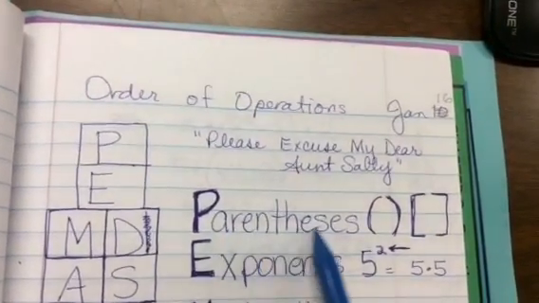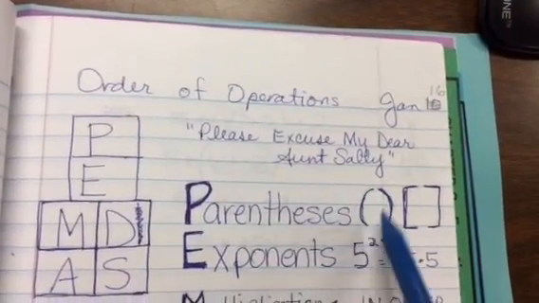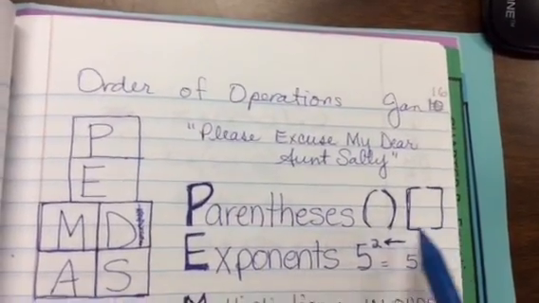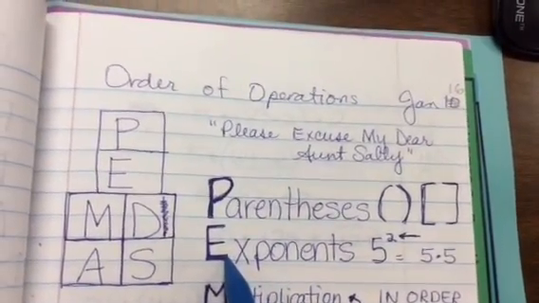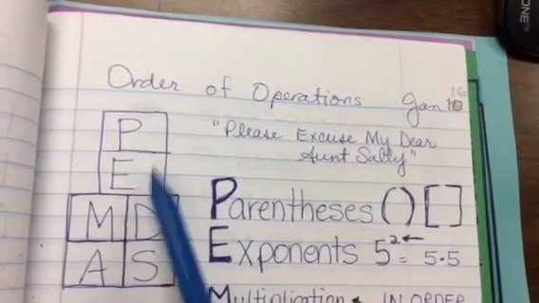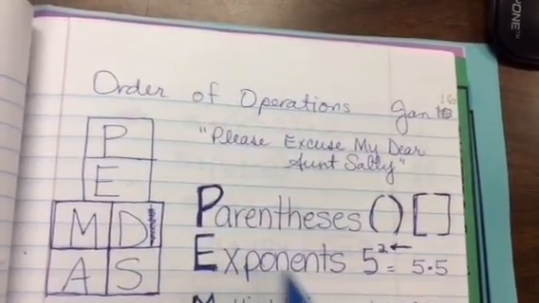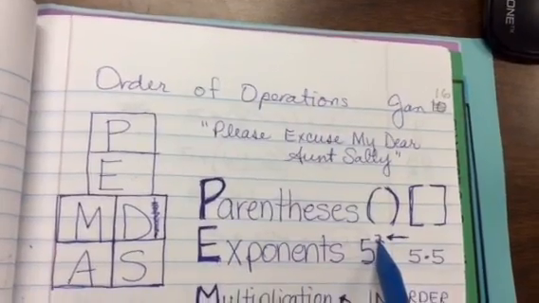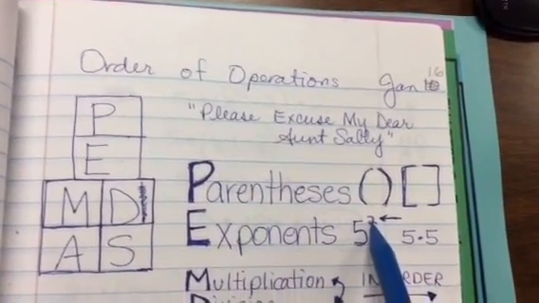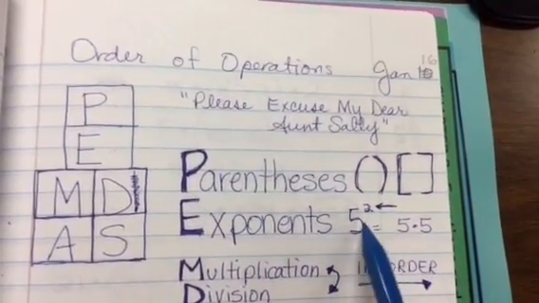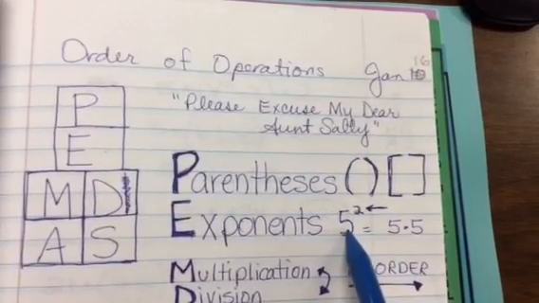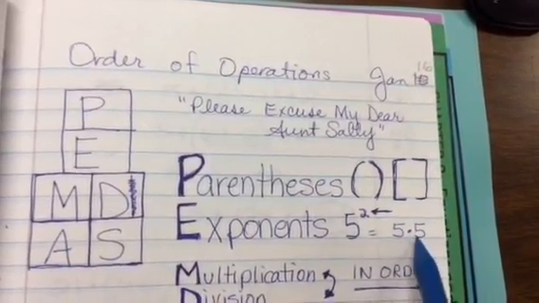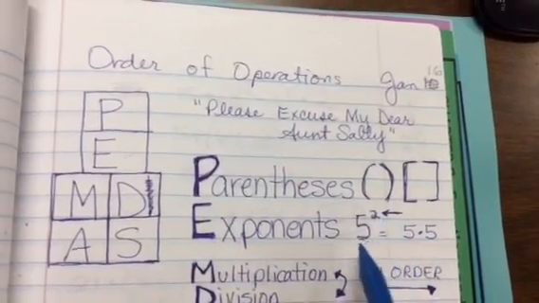P stands for parentheses. They could be written like normal parentheses, or they could be like brackets. E stands for exponents. So remember, here's my base, here's my exponent. What does it mean? It does not mean 5 times 2. It means this number is used as a factor twice. So it's times itself. 5 times 5. The 5 is used as a factor twice.